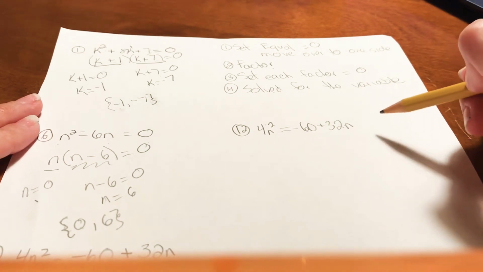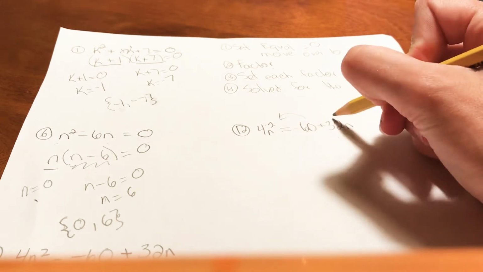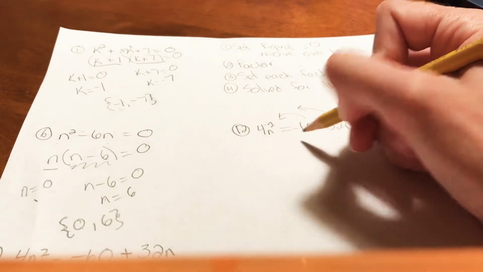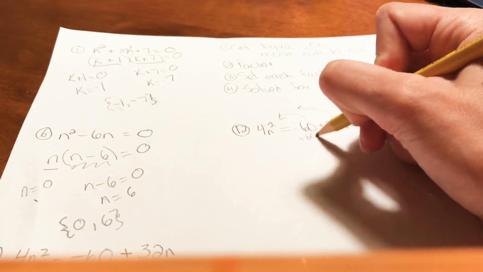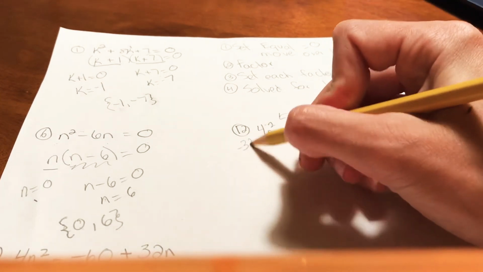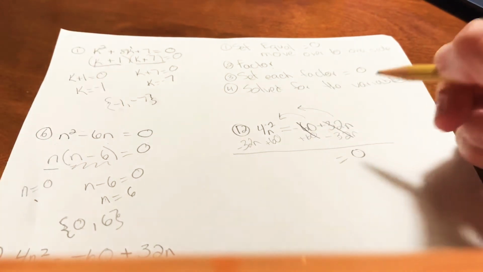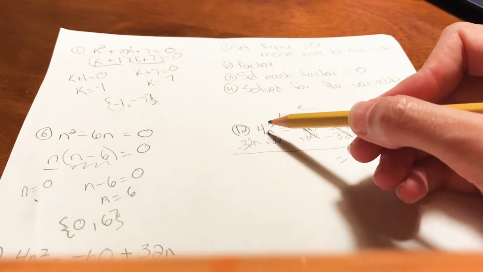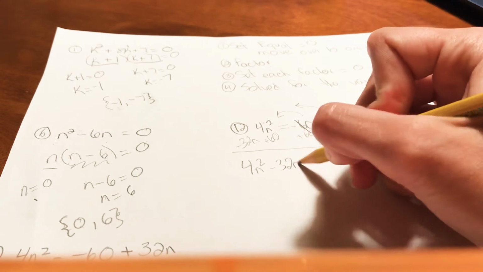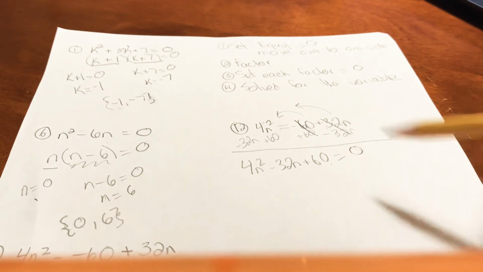For the last one, notice that it's not set equal to 0, so we have to move this -60 over, and we have to move this +32n over. To do that, we need to use the opposite operation, so I'm going to add 60 to both sides, and then I'm going to subtract 32n. On the right side, they cancel and you're left with 0. On the left, I want to make sure that I write it in descending order, so I'm going to start with this 4n squared minus 32n, and then plus 60. You notice n squared and n's.